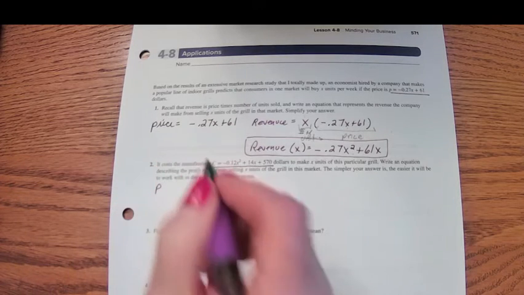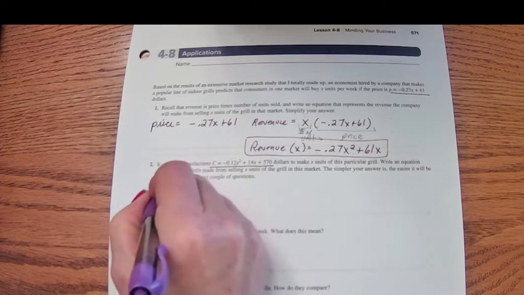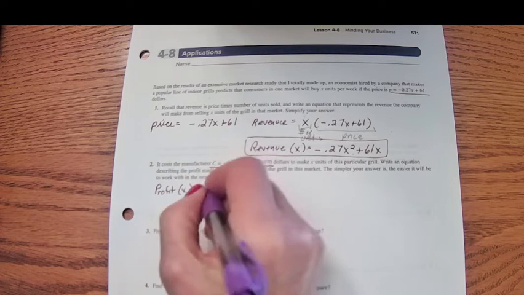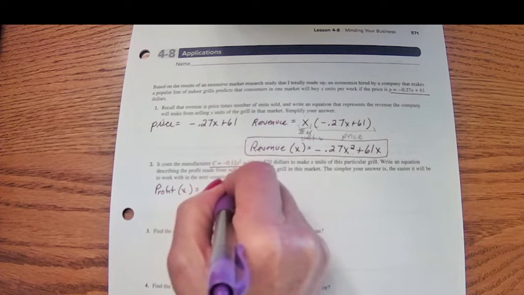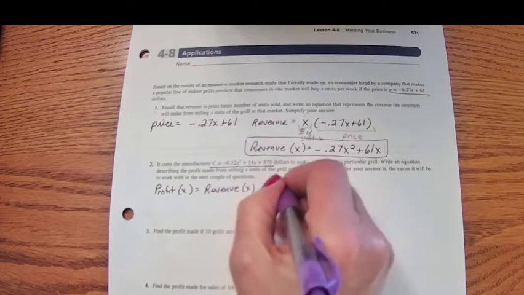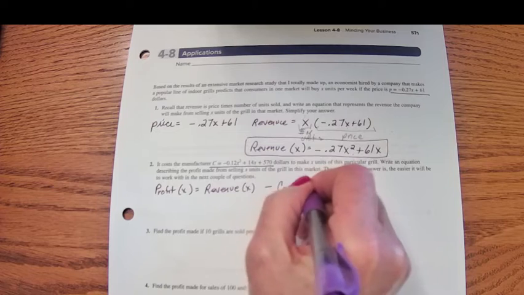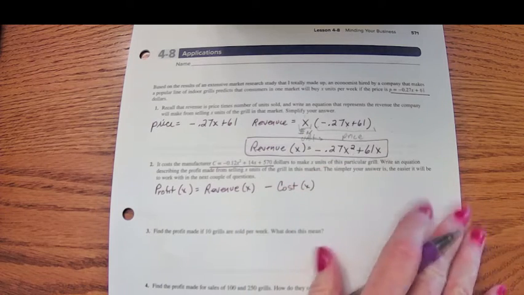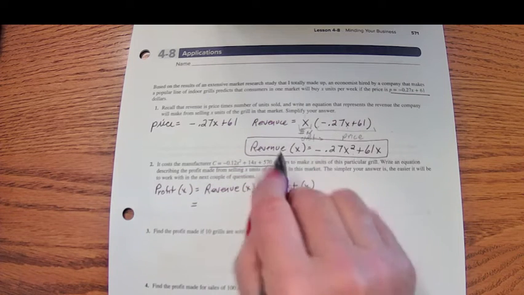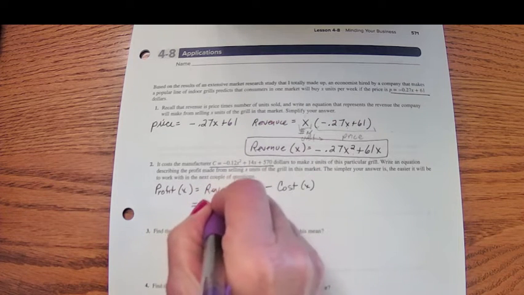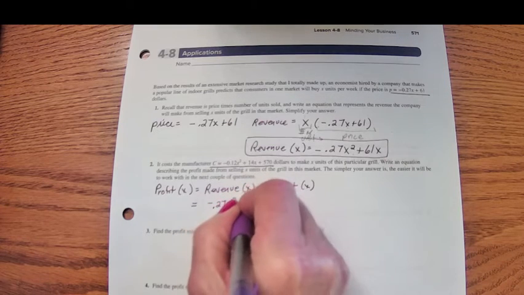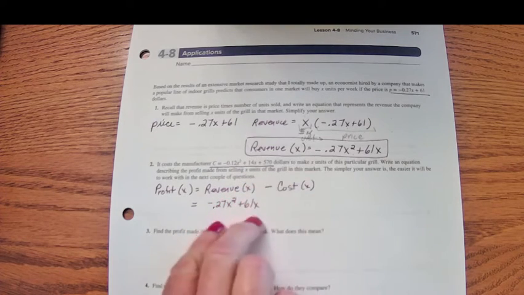So the profit for selling x number of grills is going to be the revenue for selling x number of grills minus the cost for selling x number of grills. So I'm going to fill in my 2 equations here. Revenue was negative 0.27x squared plus 61x. That's my revenue function.